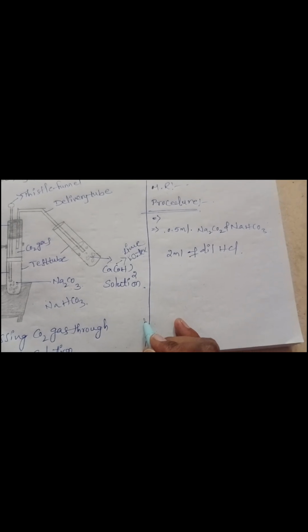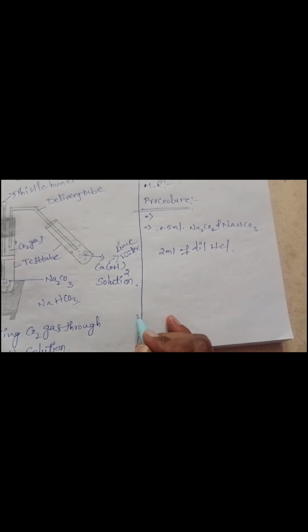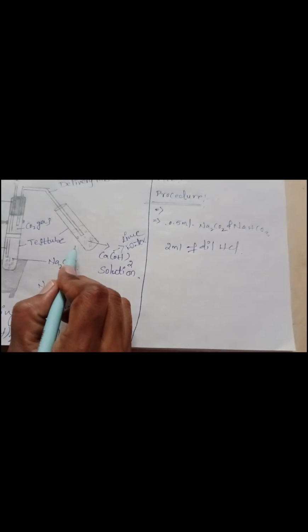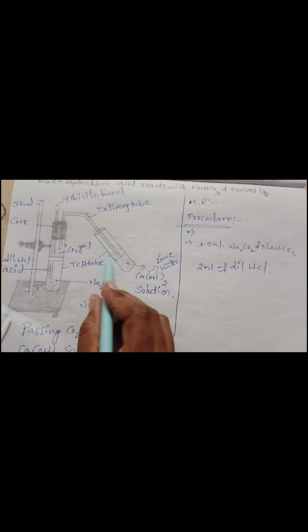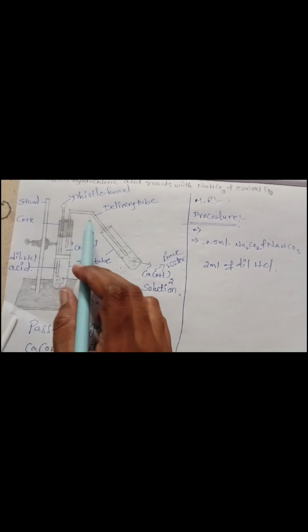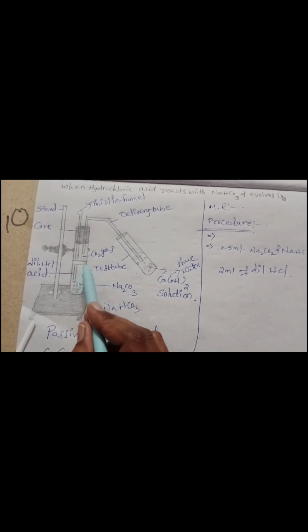We need to pass the gas produced in each case through lime water. So in another test tube, we take the lime water. These 2 test tubes we connect with the delivery tube. When the hydrochloric acid reacts with the sodium carbonate, it releases carbon dioxide gas.